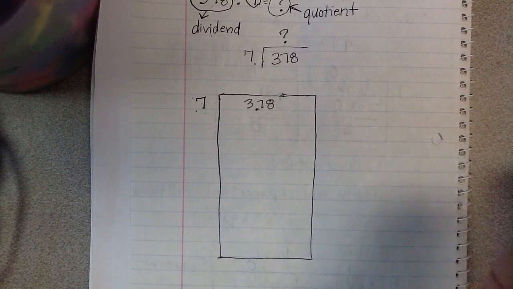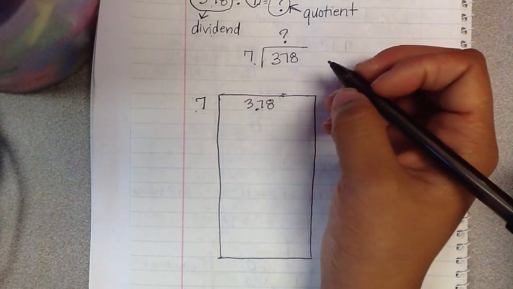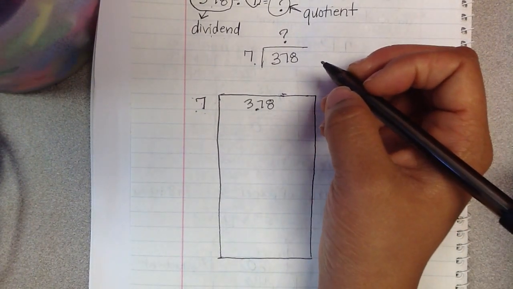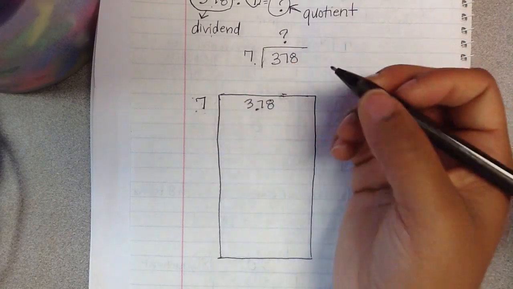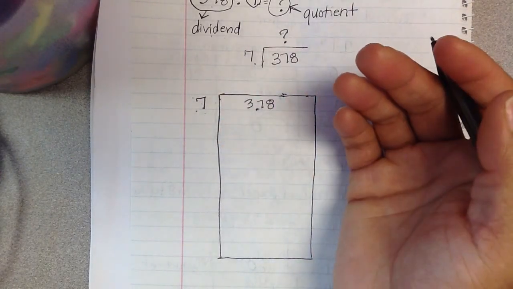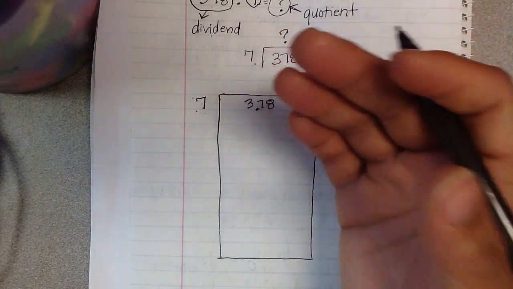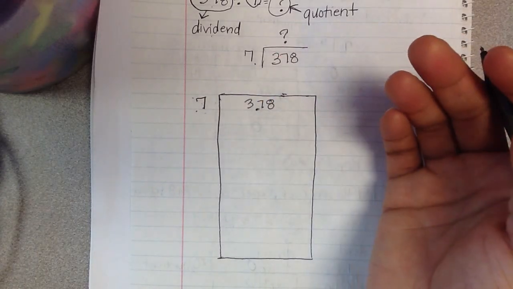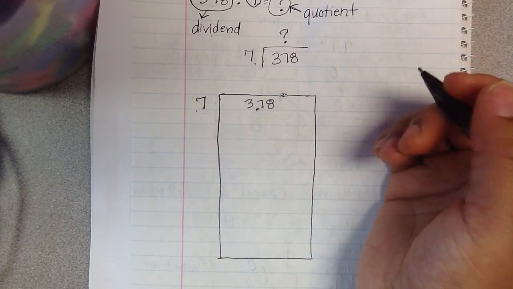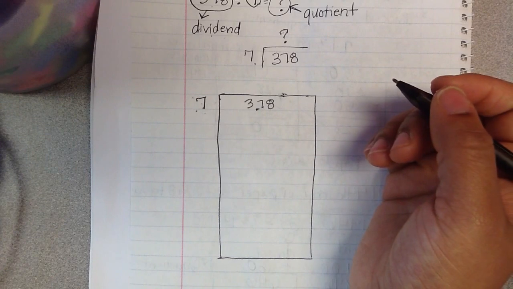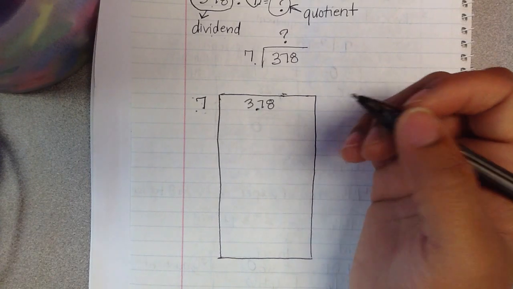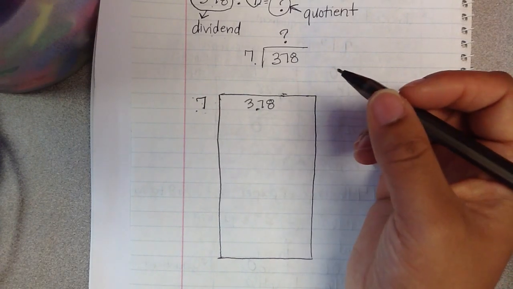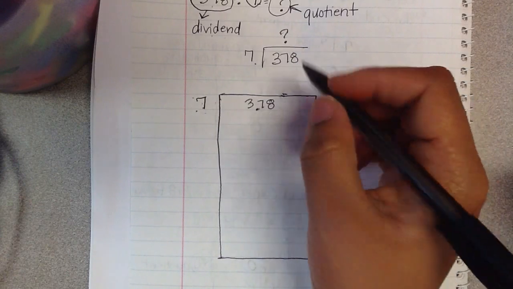Okay, but I do know that 0 is a powerful number. I do know that whatever I multiply 7 by, I can put a 0 on the end and I can increase it. So the first thing I need to think about are my basic 7 facts. I know that 7 times 5 is 35. And if I put a 0 on the end of that 35, I get 350, which is really close to this.